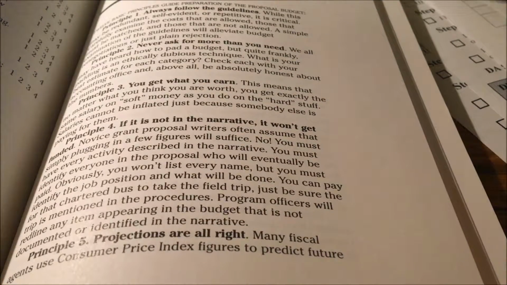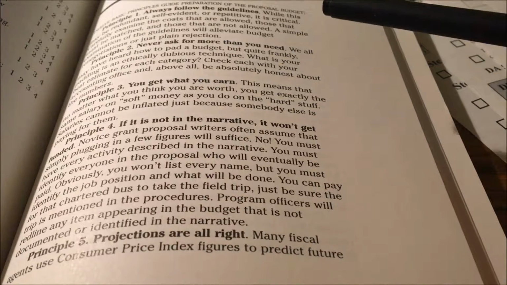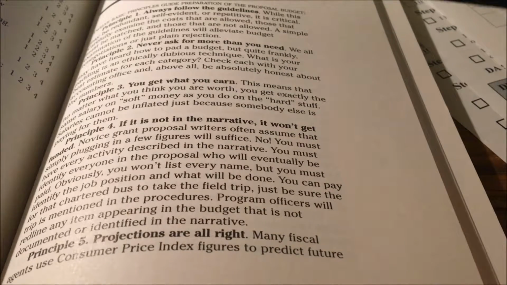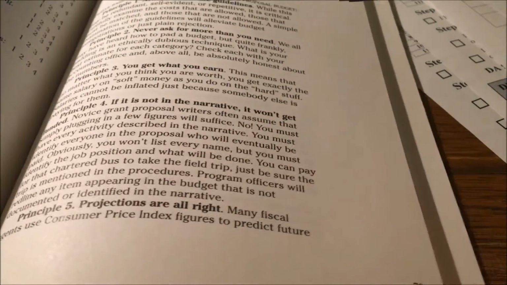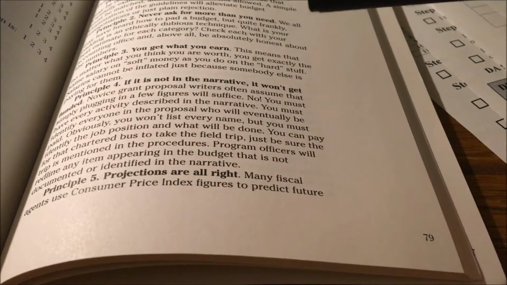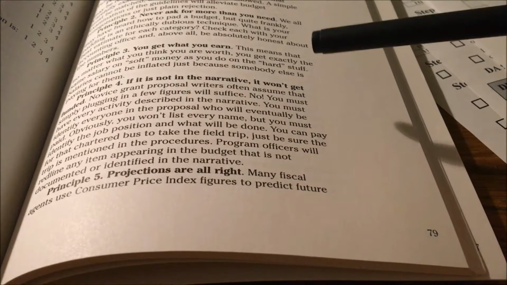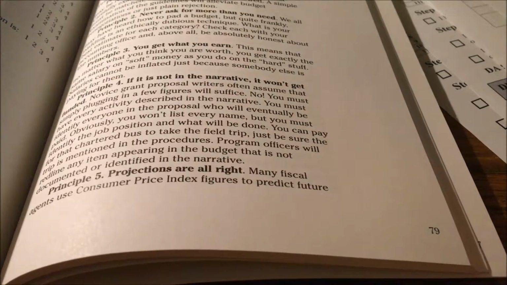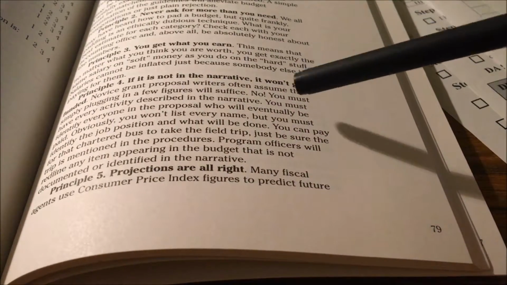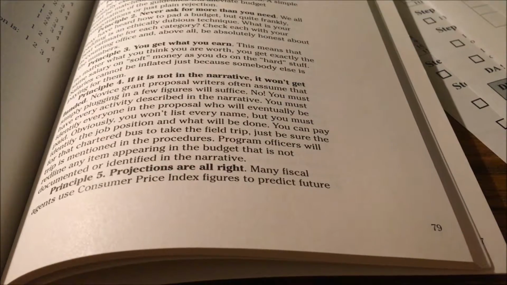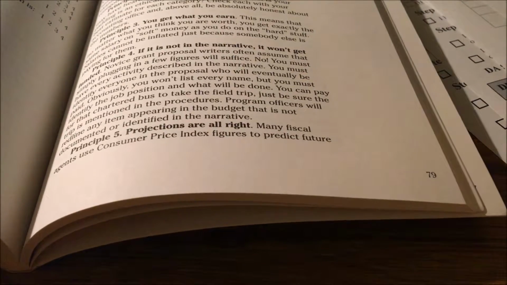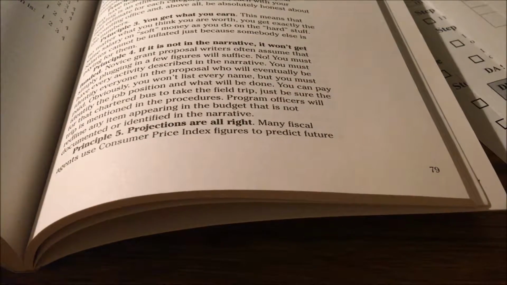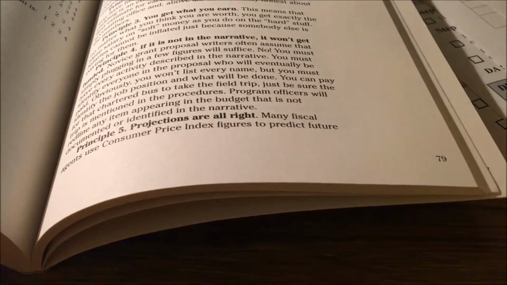People are going to deny you if you ask for an exorbitant fund. You get what you earn from it, actually. So if it's hard to get, guess what? It's going to be a good grant. Next, if it's not in the narrative, it won't get funded. Let's say you just ask for something like, because I want it. No, you're going to need to go over everything that you need, why you need it, and how you need it. Let's say that you're forecasting. You don't know what you're going to need it for. Projections are okay. They're expected in a grant proposal.